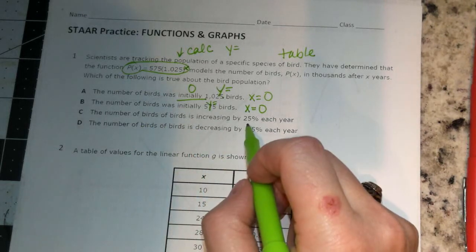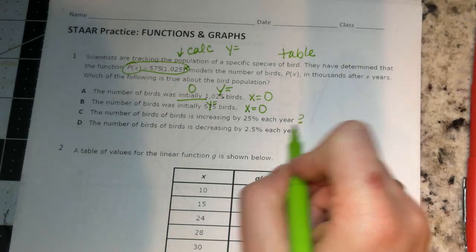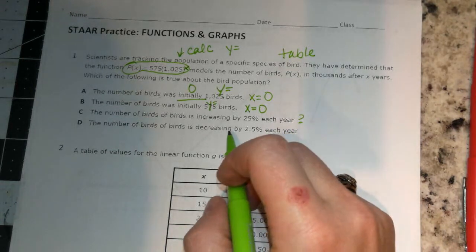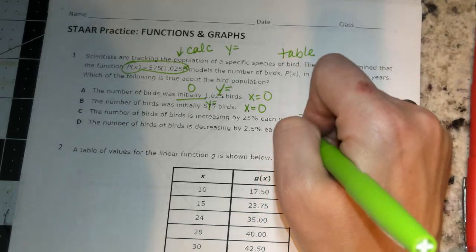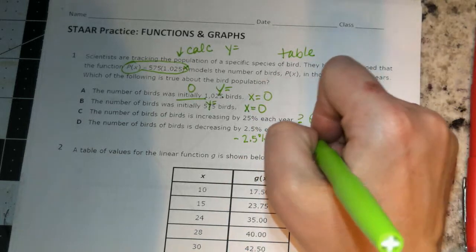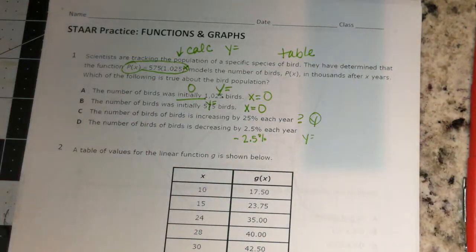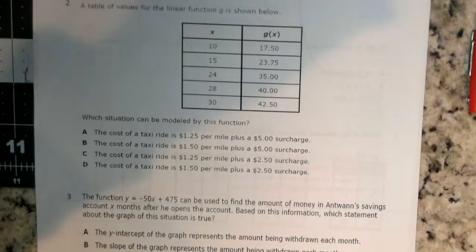Or can we tell the number of birds is increasing by 25% each year? That you could be able to tell from your table. That would be on your y values. Or is it going down at 2.5%? And that would be in your y values as well. So you'll be able to tell that when you put that function into your table. In the y equals and go to your table.